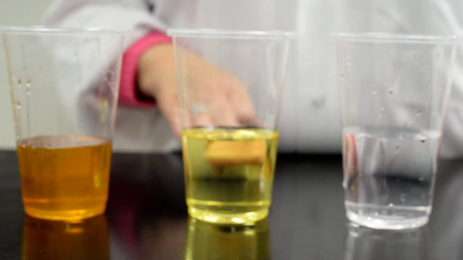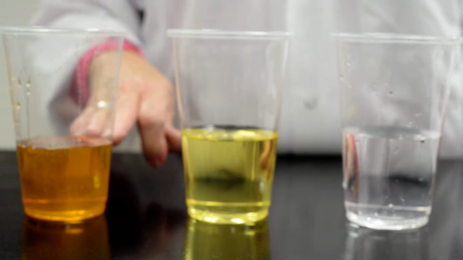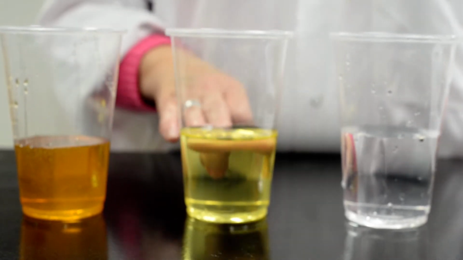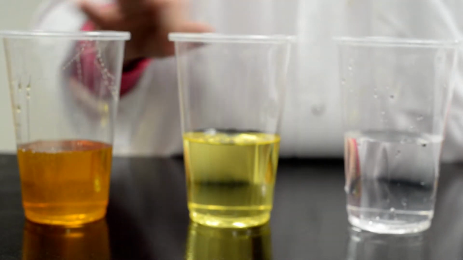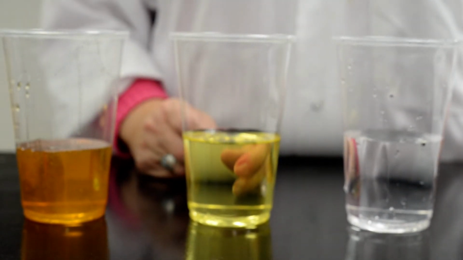You'll notice that my honey over here in this one, that was all that was in the container, so I don't have as much honey. I should have poured these back out to make them even. But I have three things. They should be equal in measurement.